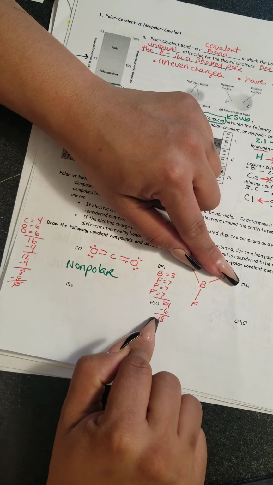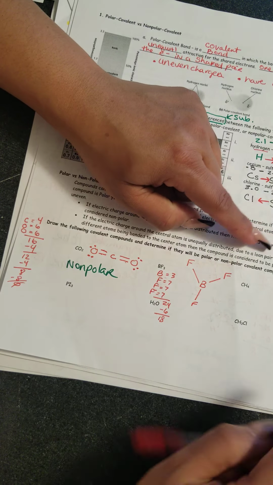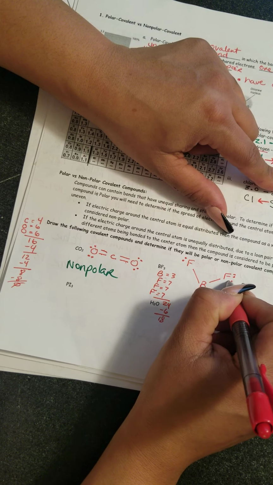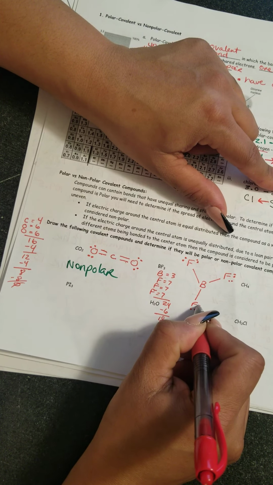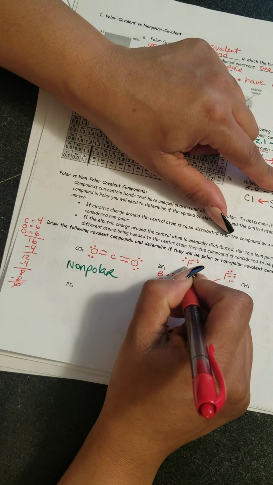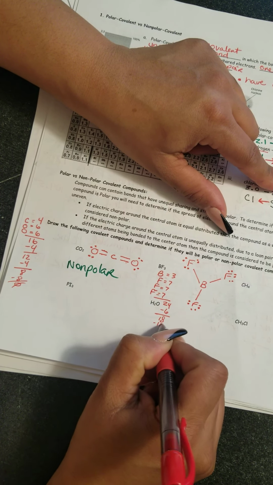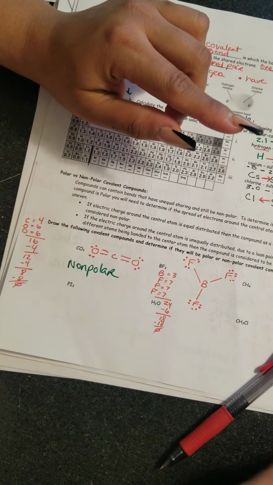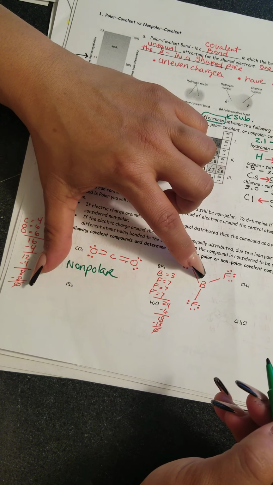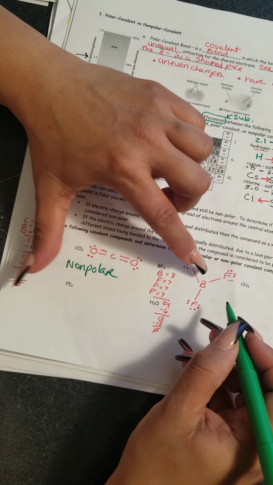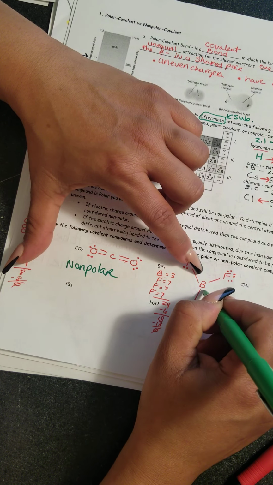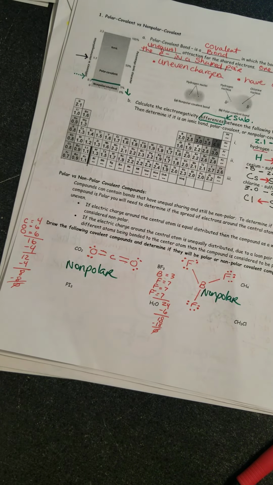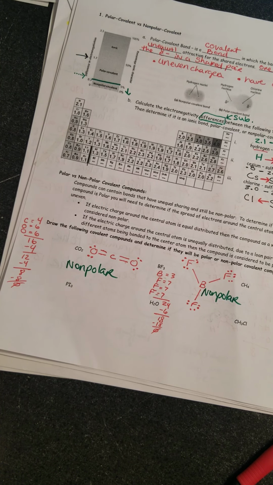So now those 18 are going to have to be distributed all the way around. So let's go ahead and do that. 1, 2, 3, 4, 5, 6, 7, 8, 9, 10, 11, 12, 13, 14, 15, 16, 17, 18. Now I used up all 18. There is no lone pair on my boron, which is my CA. So in that case, this is going to be what we call a nonpolar covalent compound. Okay? So let's keep going.